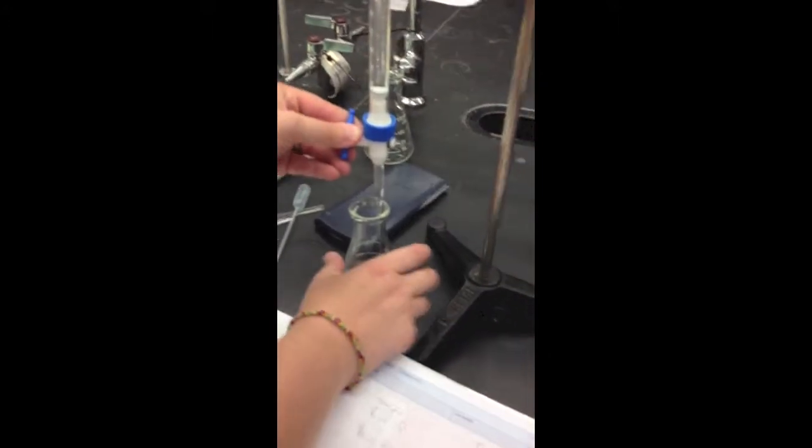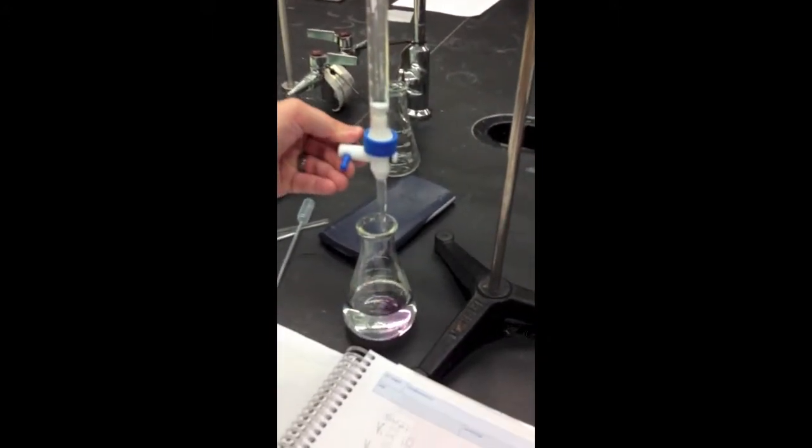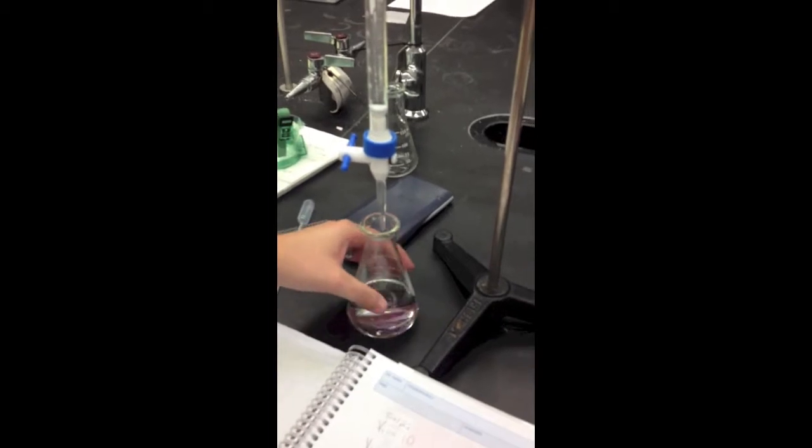But I'm going to slow it down some, swirl it. The end point will make it turn a very slight pink color. But if it gets too dark, then the concentration is messed up.